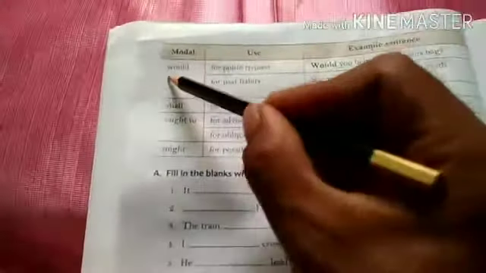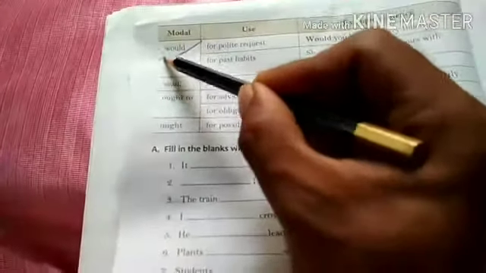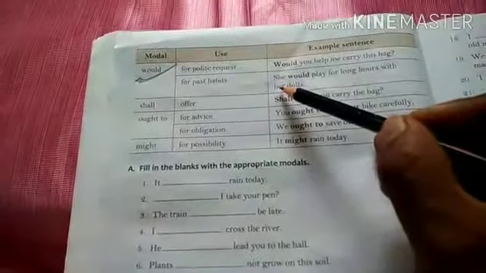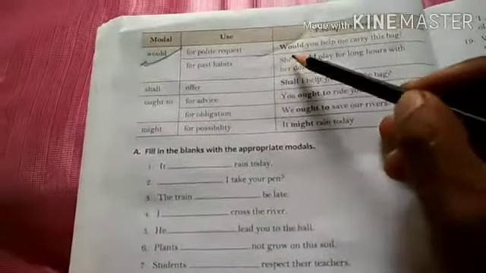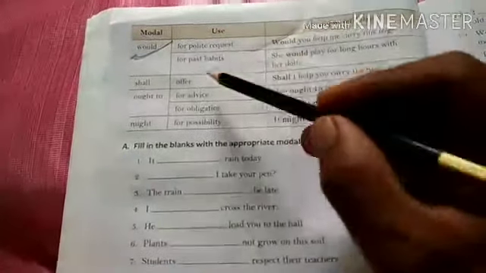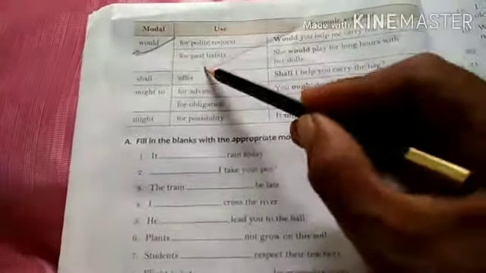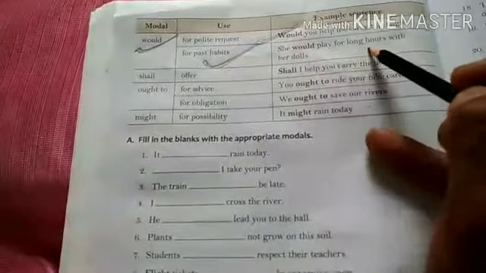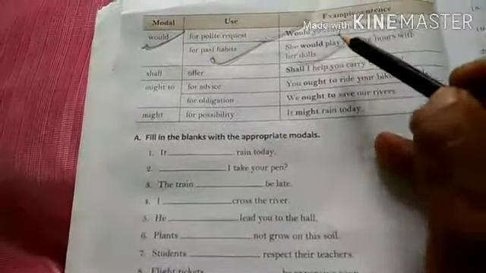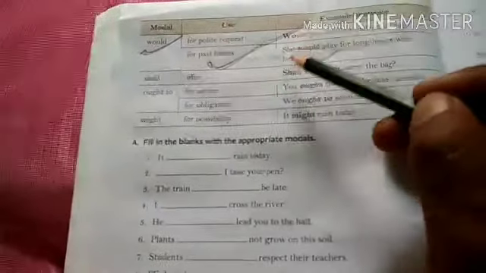Now let us understand about the use of would. For polite request, would is also used for the polite request. Would you help me carry this bag? If you need help from someone, you may ask for this. Would you help me carry this bag? For past habits, बीता हुआ समय में अगर किसी का past habits था, तो उसे हम would लगाकर इस्तेमाल करेंगे. जैसे she would play for long hours with her dolls. वो क्या करती थी, अपना डॉल्स के साथ बहुत लंबे समय तक खेलती थी. That means this is her past habits when she was a little girl.